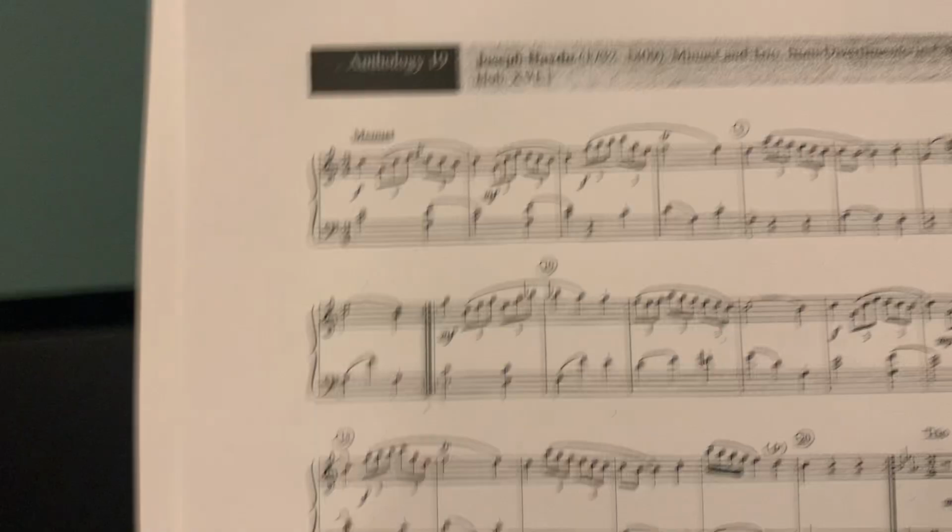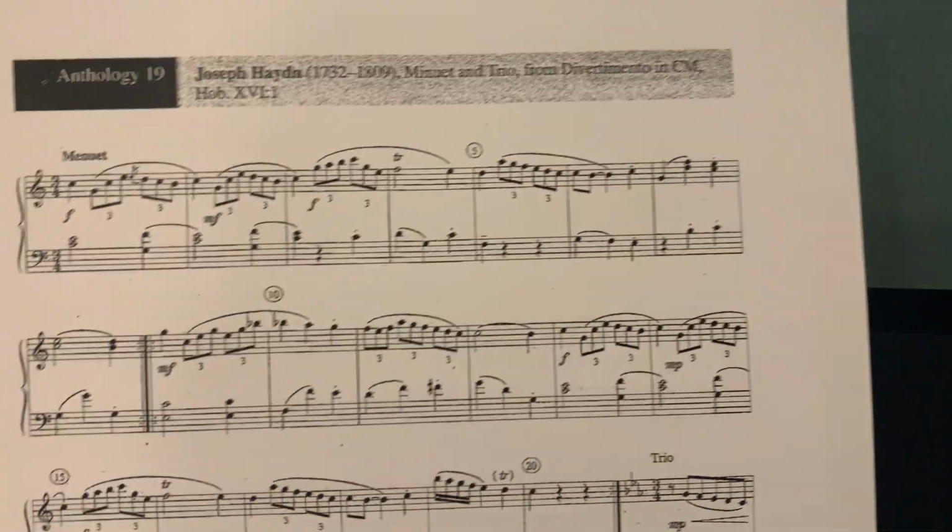Go ahead and pause the video and create a diagram. Then I'll show you what I have.